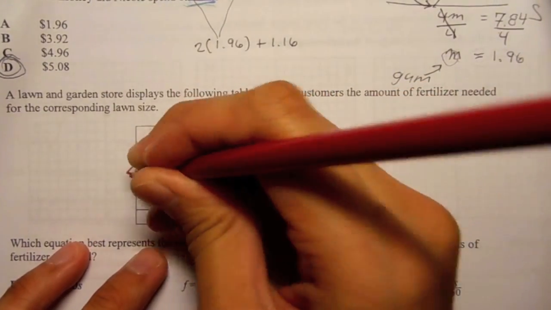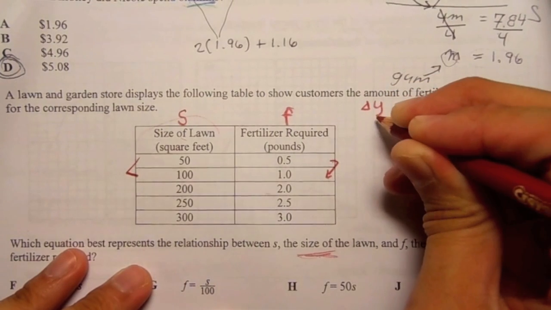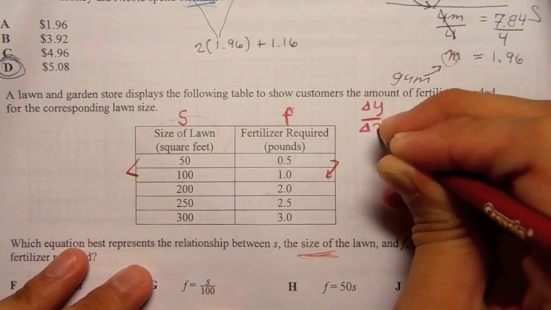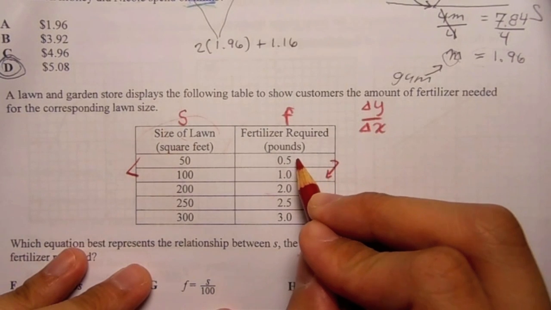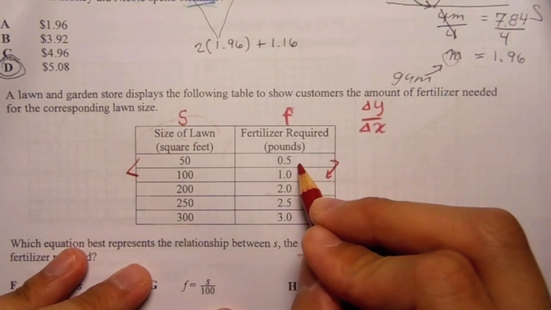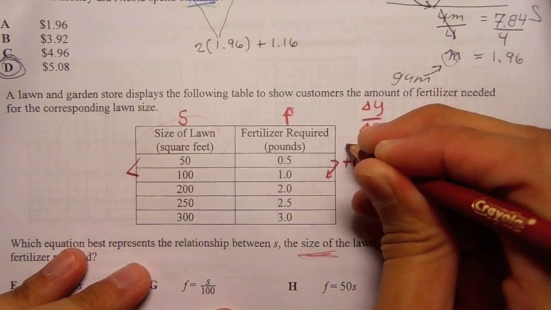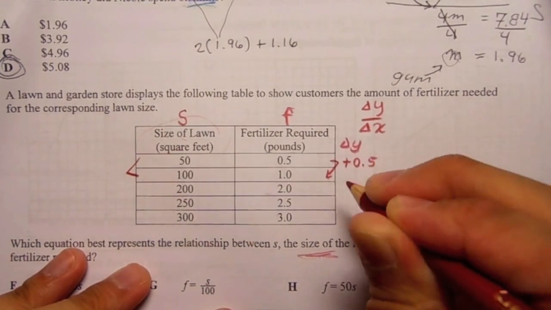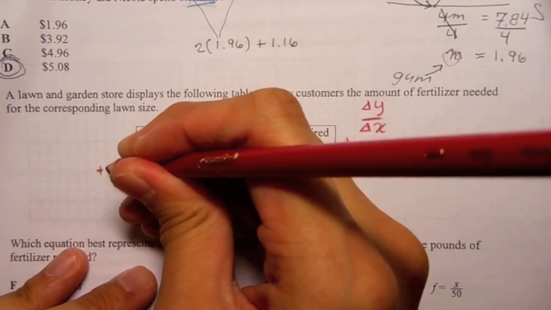Remember guys, your slope is the changes in y's divided by your changes in x's. In order to get from 0.5 to 1, you had to add 0.5. This is your changes in y's. In order to get from 50 to 100, you had to add 50.